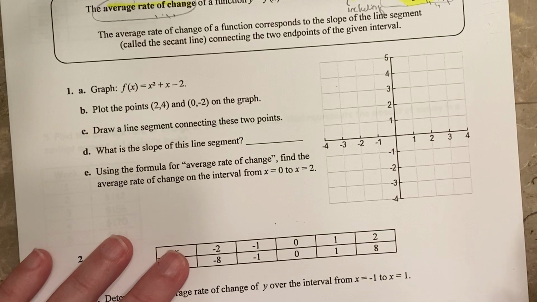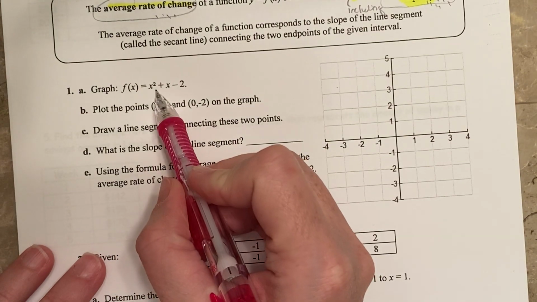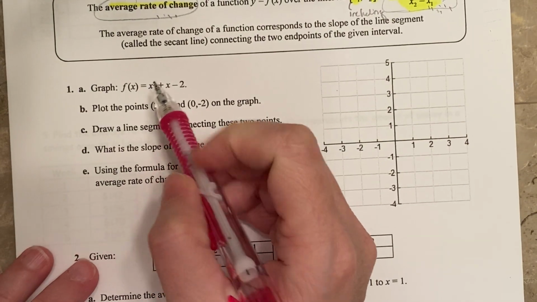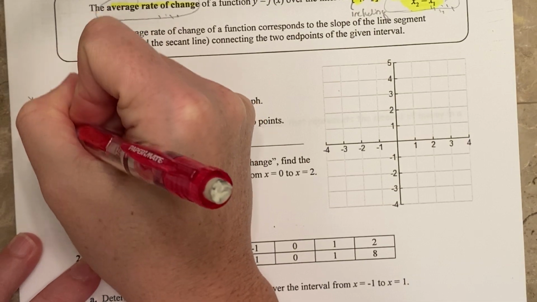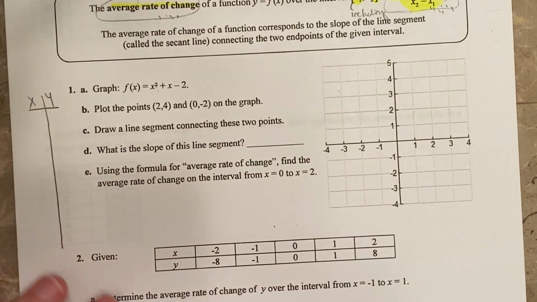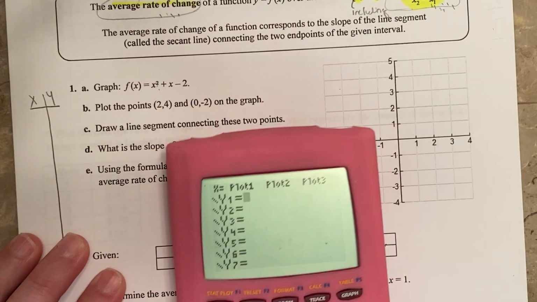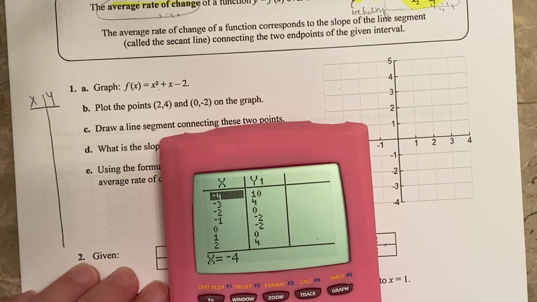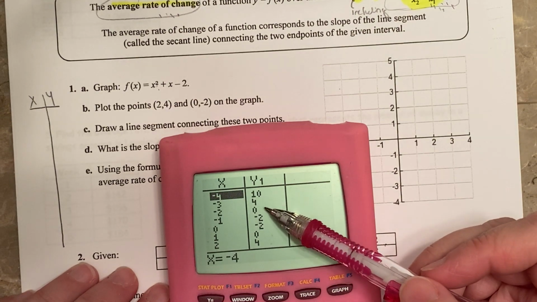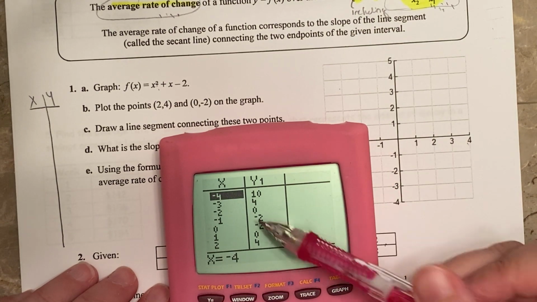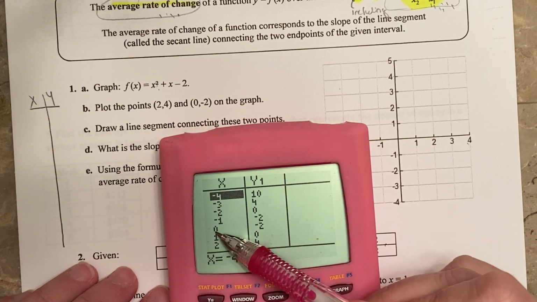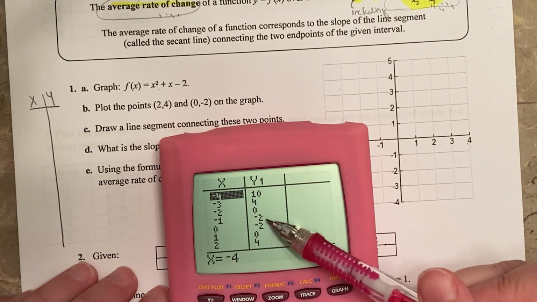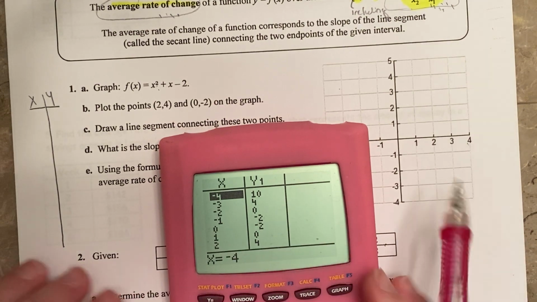All right, so here we go. Question number 1. Graph the following. You know this is a quadratic, and it's going to be a parabola because of the squared. So we need a table. Into our calculator, x squared plus x minus 2, and we're going to go to the table. We're going to look for that symmetry, and we can only go up to 4. And if we notice, we're missing something. We're missing the vertex, that middle number.